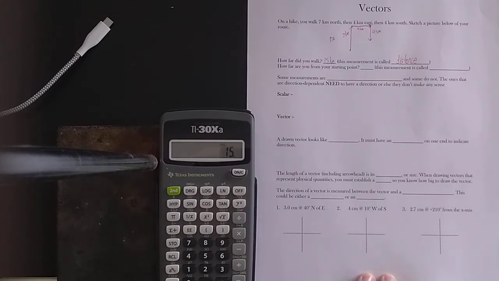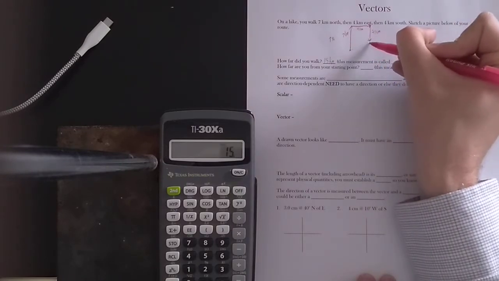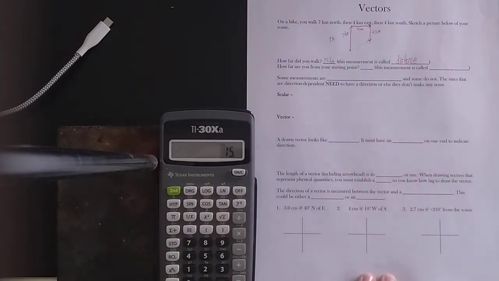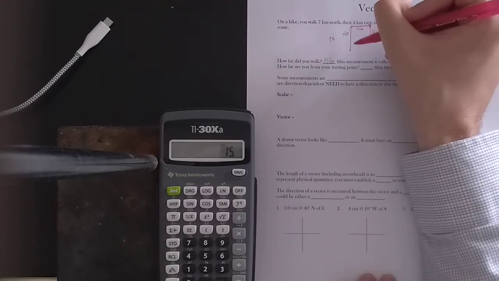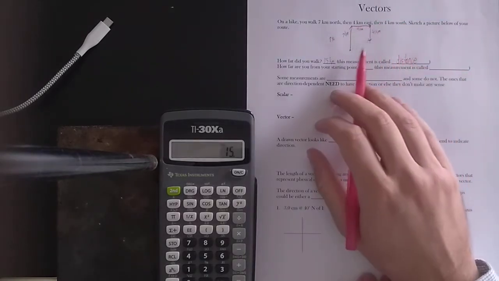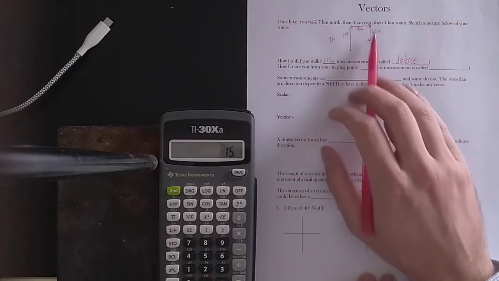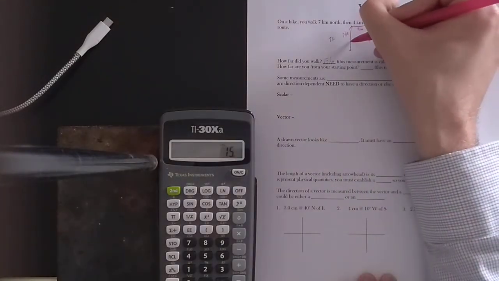The trickier question is this: how far are you from your starting point? You are not 15 kilometers away from your starting point. That's this right here. Okay, that right there is how far away you are from your starting point. And you might say, well, I have no idea how I calculate that, but think carefully about the geometry here. We know that you are 4 kilometers farther east than you were when you started. You went 7 kilometers north and then 4 kilometers back south, so you must be 3 kilometers north of where you started. So I'm just going to draw this in right here.